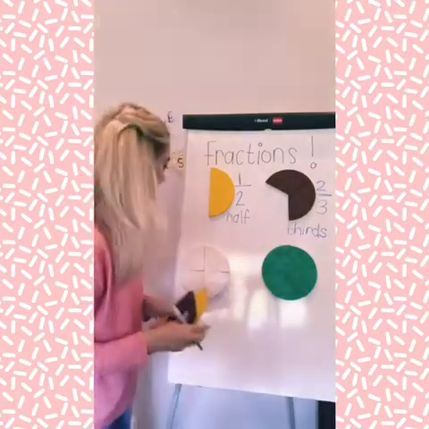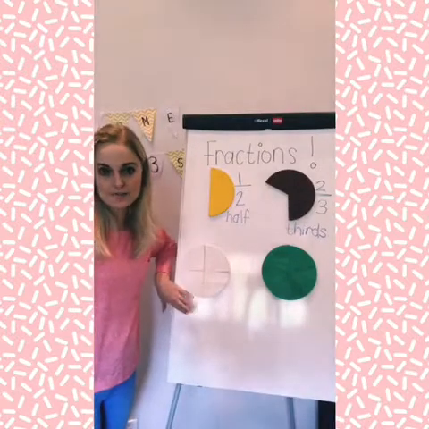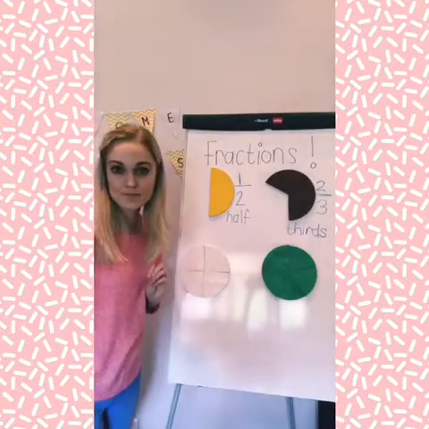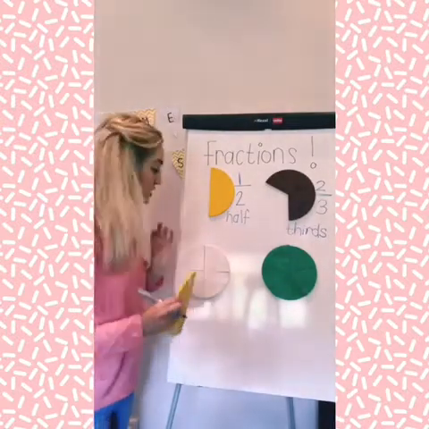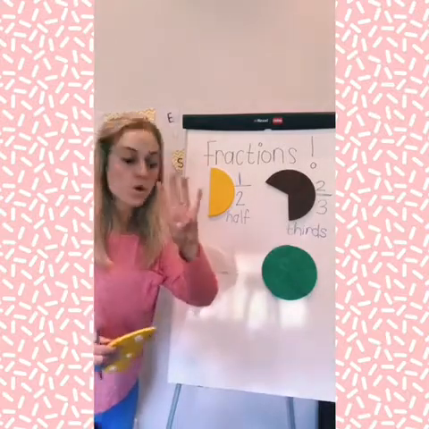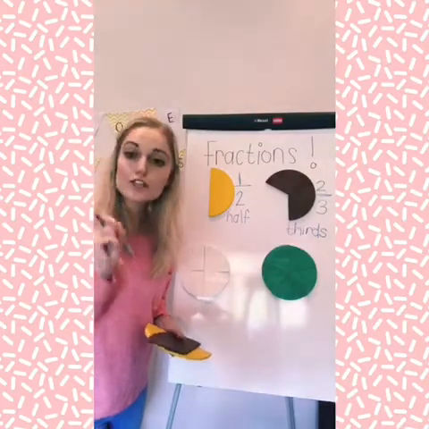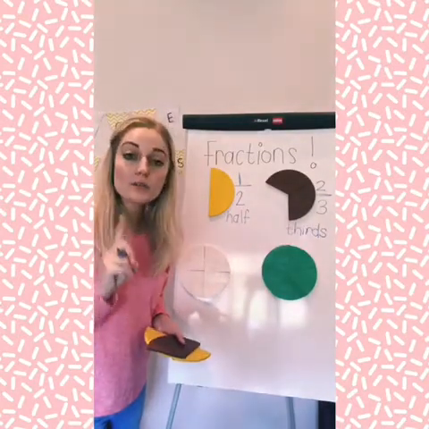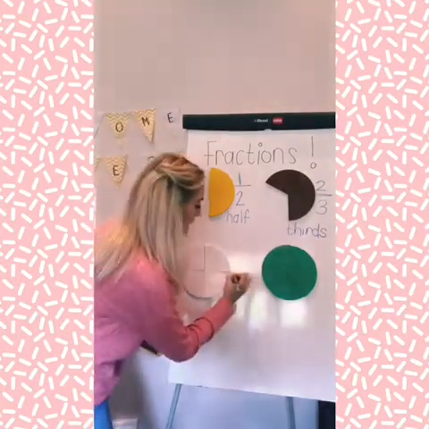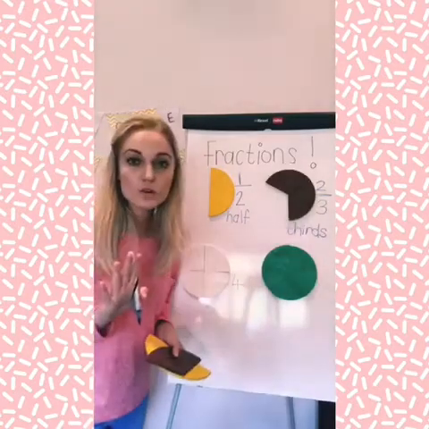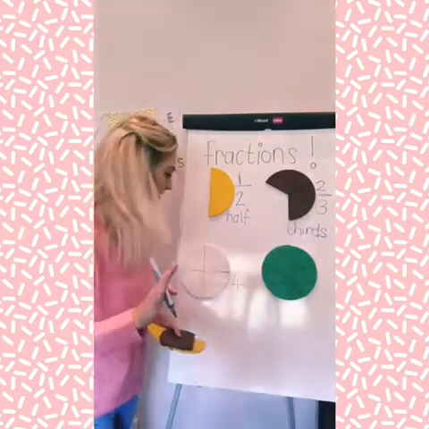I'm going to do another one. Here I've got a full pizza. I've got a full circle. Okay. I've decided to cut this circle into how many pieces? 4. 1, 2, 3, 4. So, what's the first thing I do? I know how many pieces I've got, so I write that down. I know I've got 4 pieces, so I write down my 4 pieces.